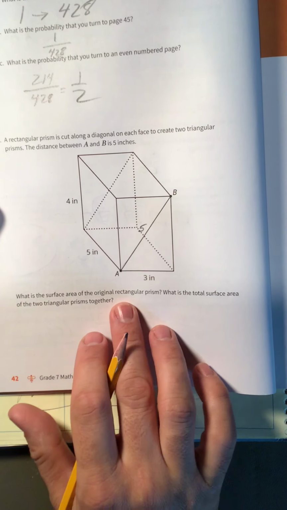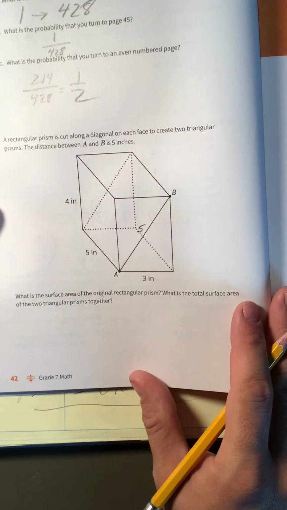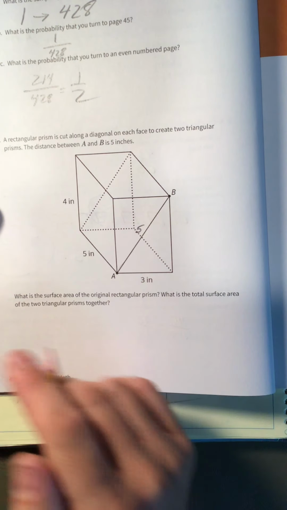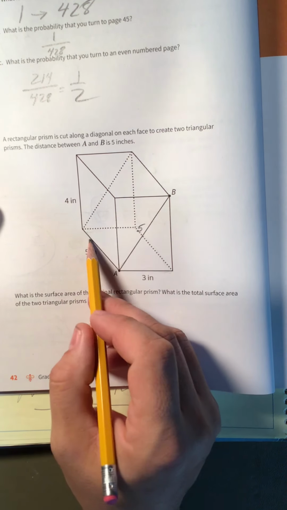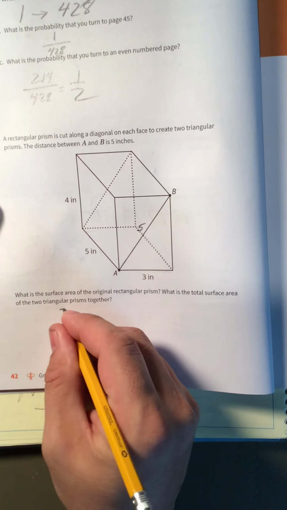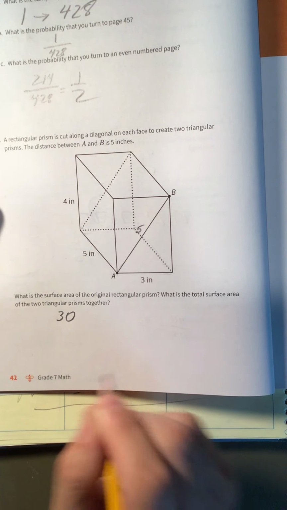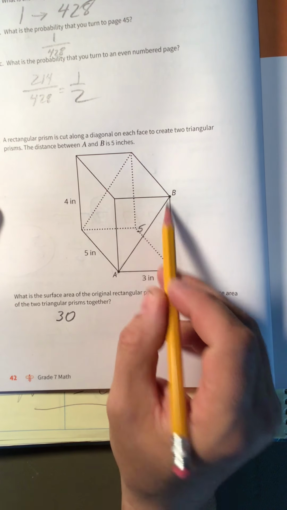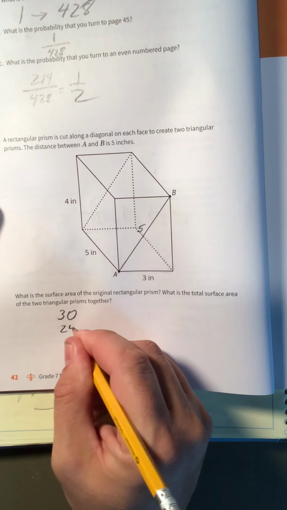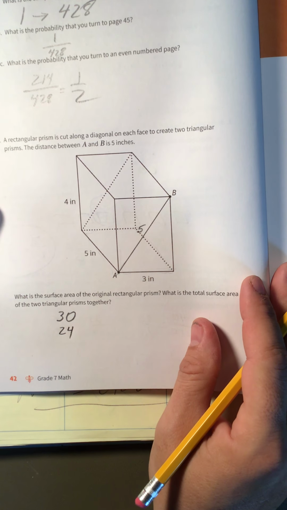So let's look at the original rectangular prism. Let's just figure out the area of every side of the original rectangle. The bottom here is 3 times 5. Top would be the same, that's 15, and 15 is 30. The front and back is 3 times 4. 3 times 4 is 12. Front and back would be 24.